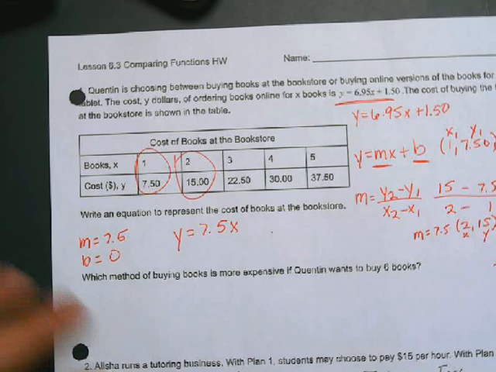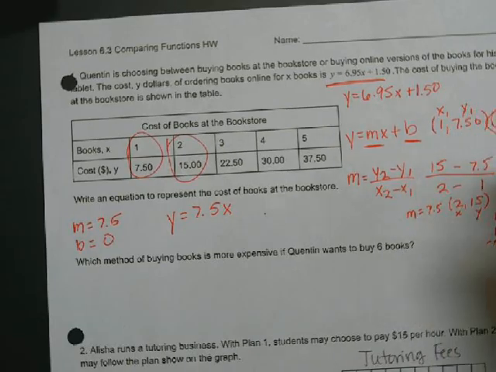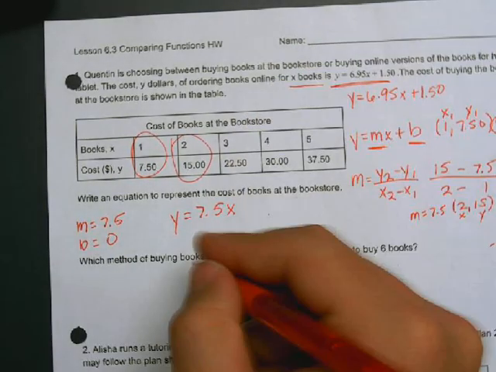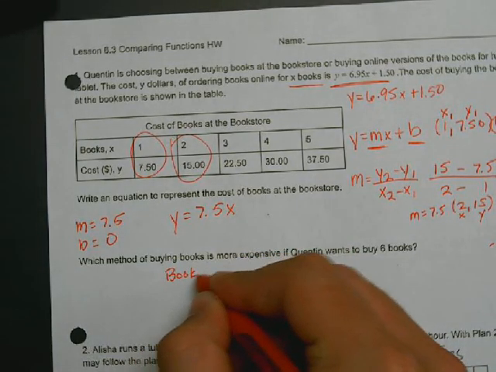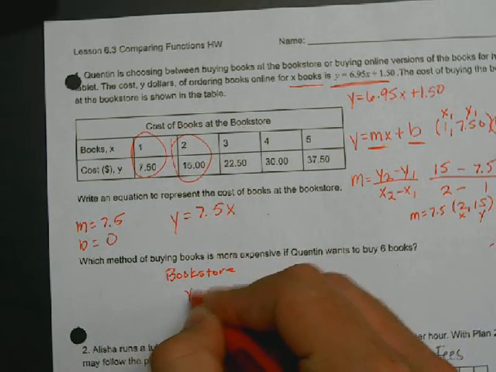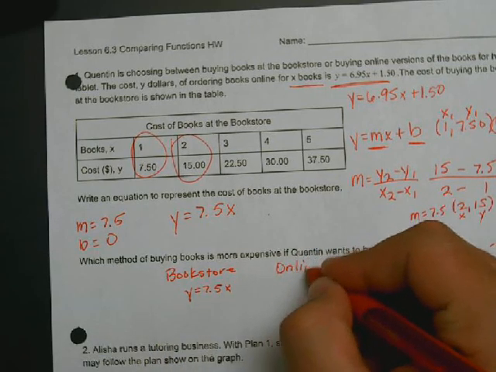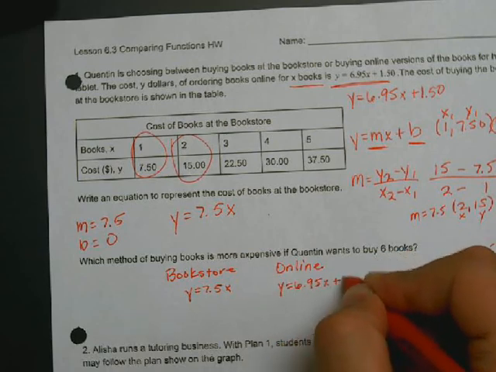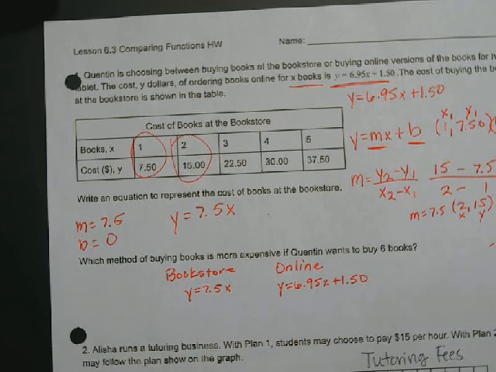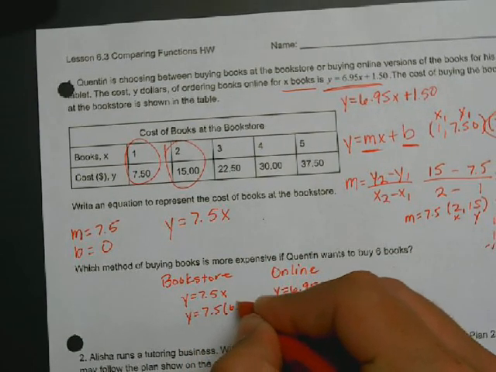Now, which method of buying books is more expensive if Quentin wants to buy 6 books? So here we go. The key is that x represents your books. You have 2 equations. For the bookstore, you have y equals 7.5x. And for online, you have y equals 6.95x plus 150. So x is the number of books, so we substitute 6 into both x's.